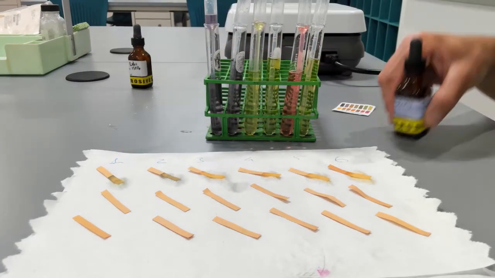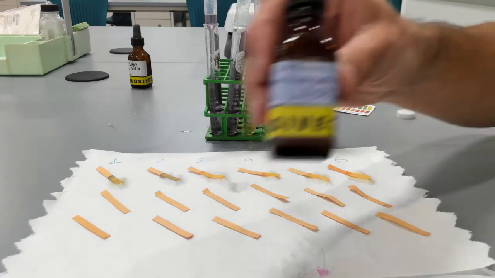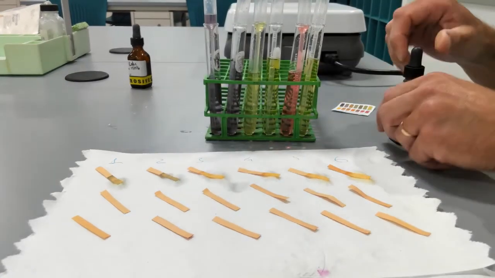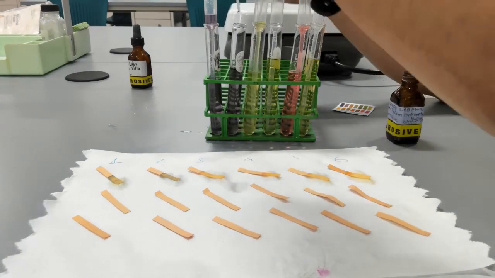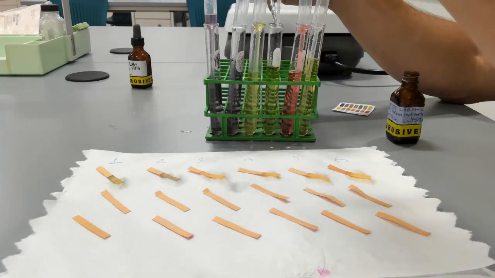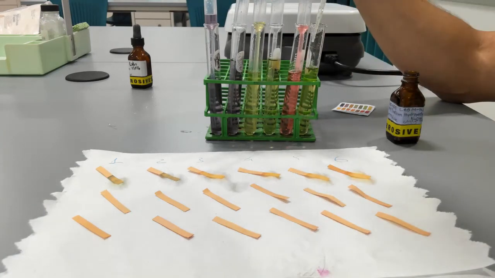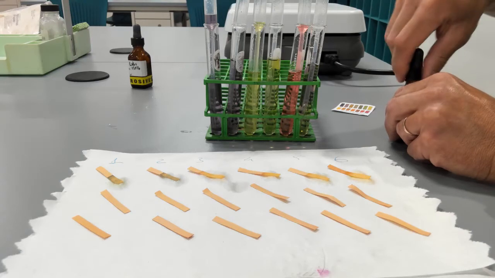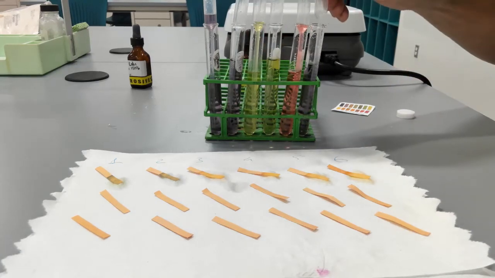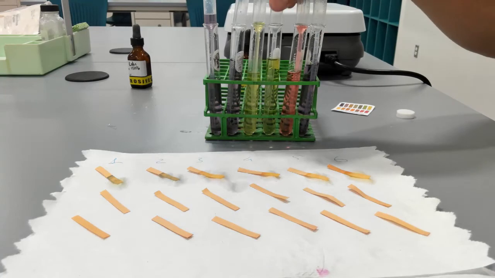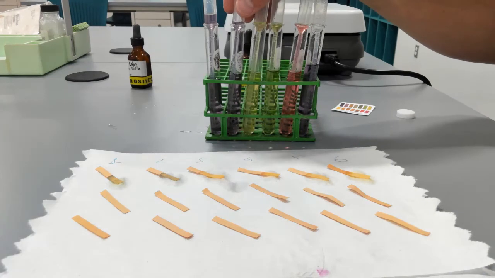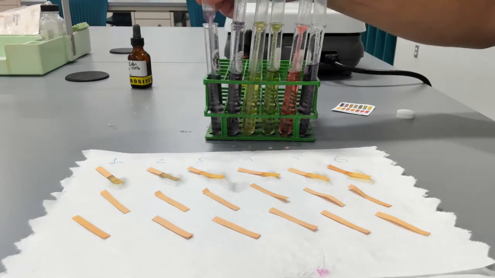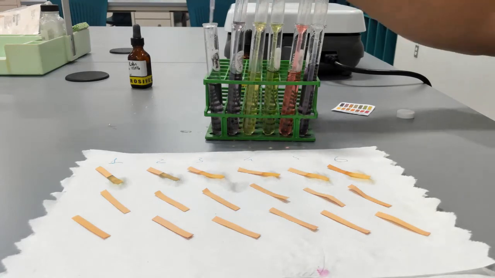Next, I'm going to add 1 drop of sodium hydroxide to the tubes 2, 4, and 6. So you can see that only water changed the color dramatically. And now we're going to determine the pH of all these solutions after the addition. So let's take a look.